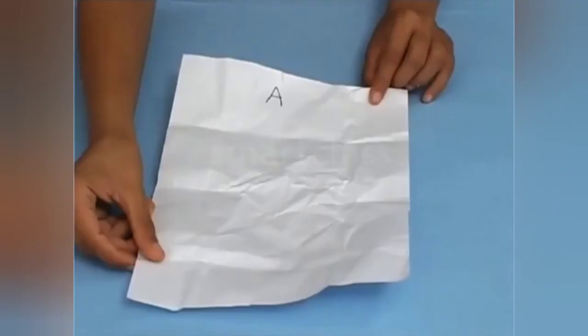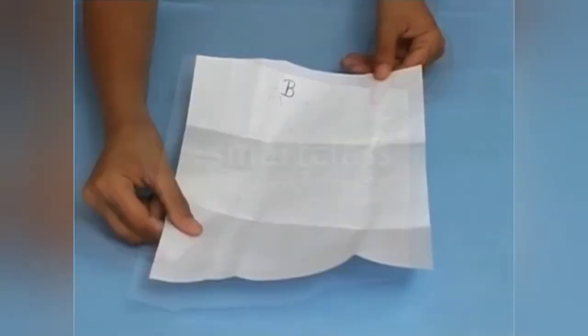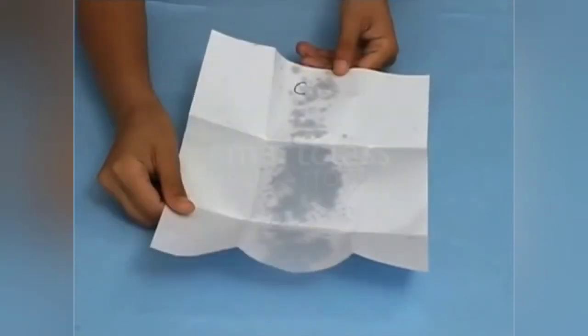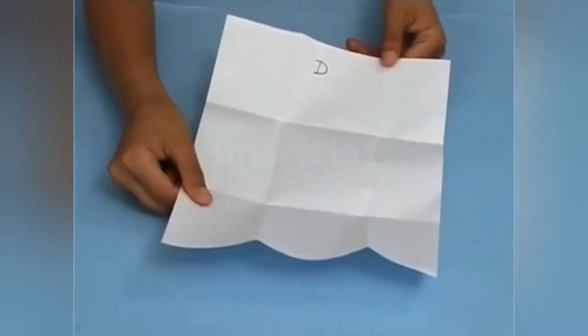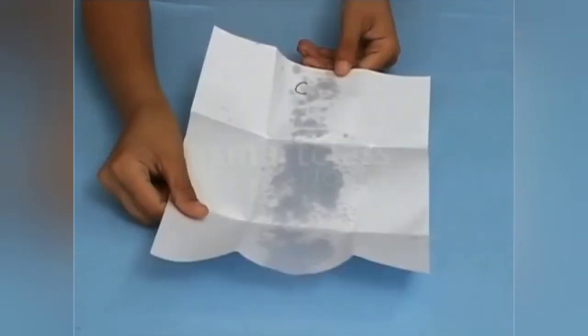What do you observe on the paper pieces? Let us see. There is nothing on the paper A and paper B. There are some peculiar patches on the paper C. No, there is nothing on paper D also. Let us find out more about the patches on paper C.